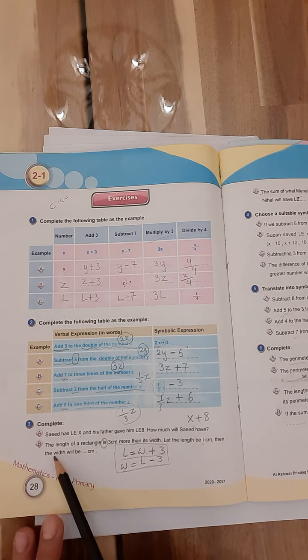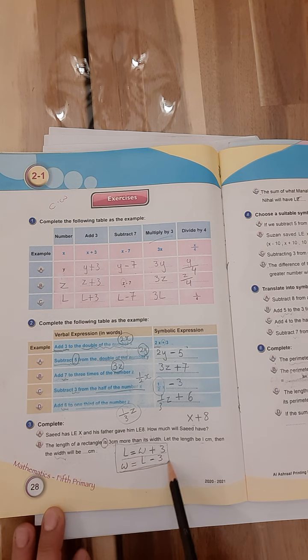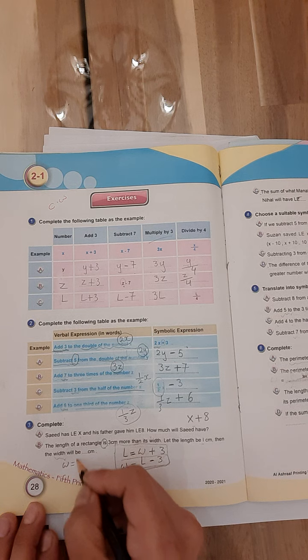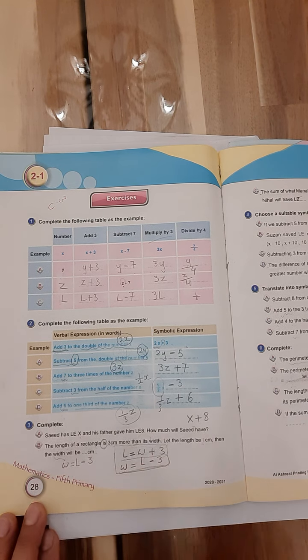What does he want? He wants the width. So we are going to put this in the answer. Width is length minus 3.